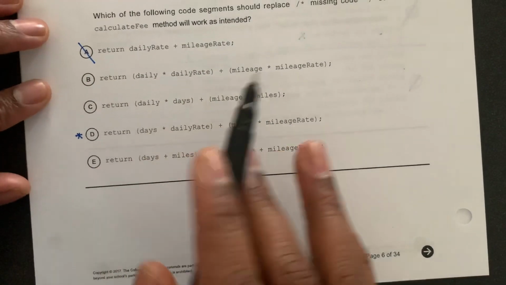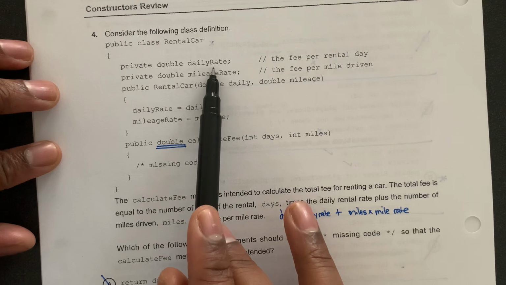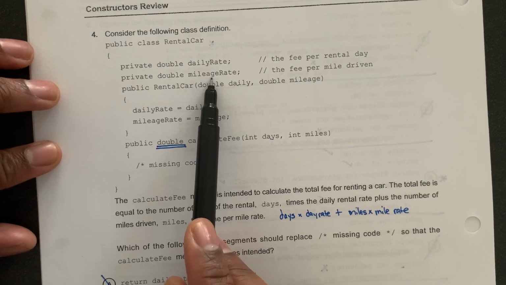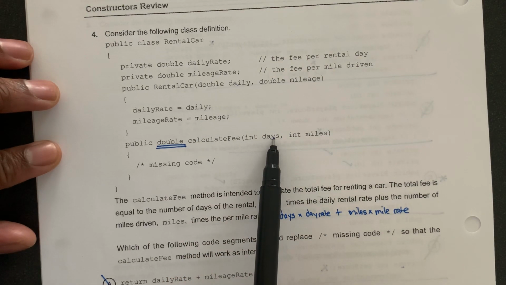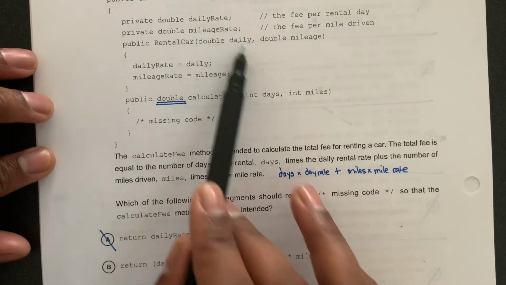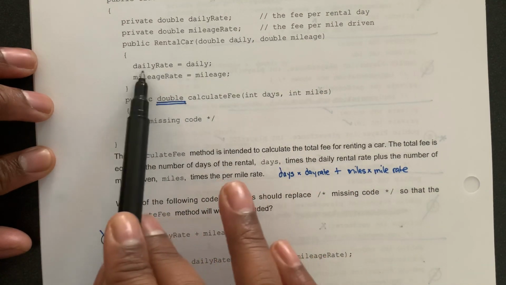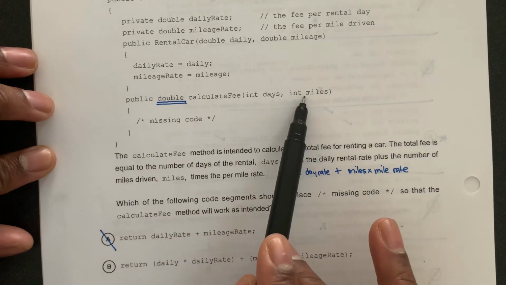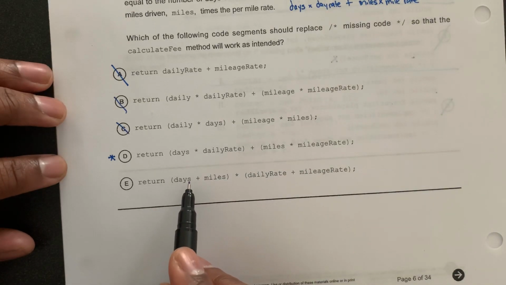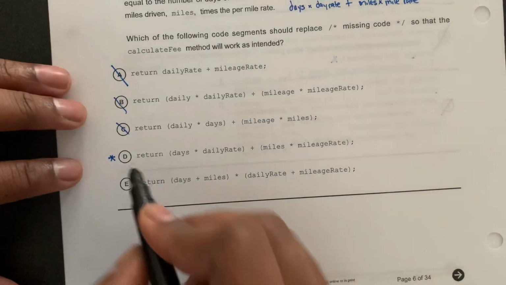C won't be correct because when it says return daily times days, daily is the parameter here. But remember, for classes and objects, you're always pointing to the instance variables in this case, and the parameters passed to a particular method. So daily and days will be multiplying the 2 parameters of the constructor and the method, but what we actually need is daily rate times days and mileage rate times miles. So it's going to be D as our correct answer. The reason the answer can't be E is because days plus miles times daily rate plus mileage rate is just the incorrect formula.